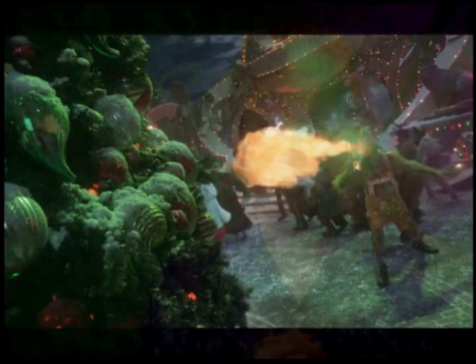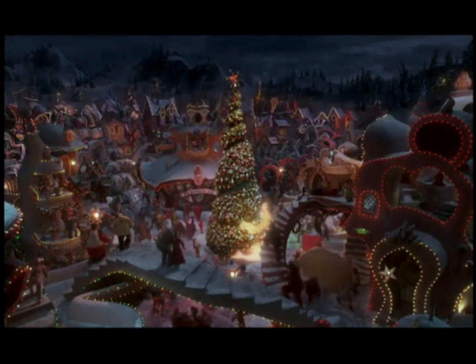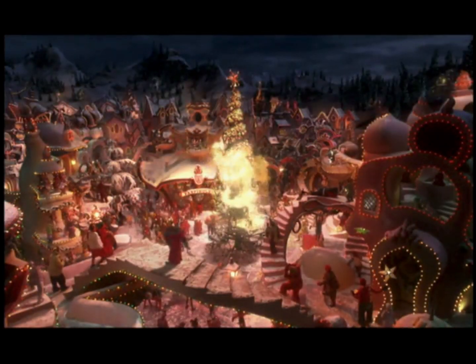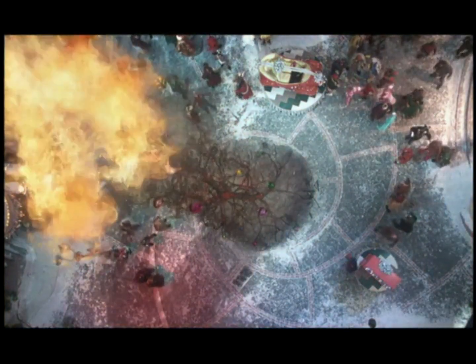There are over 600 visual effect shots in the film, totaling about 43 minutes of screen time. Over 300 of those shots are major computer-generated effects.